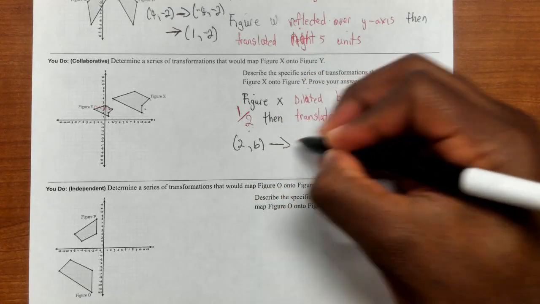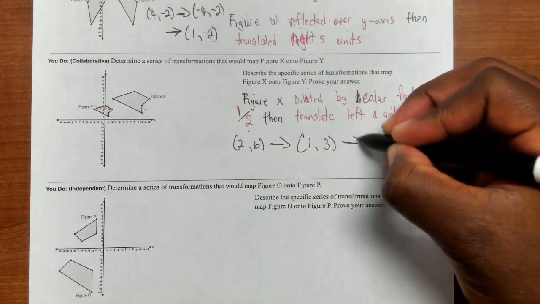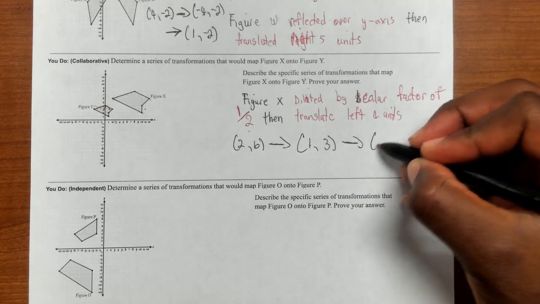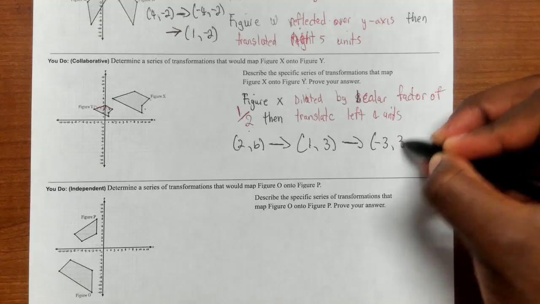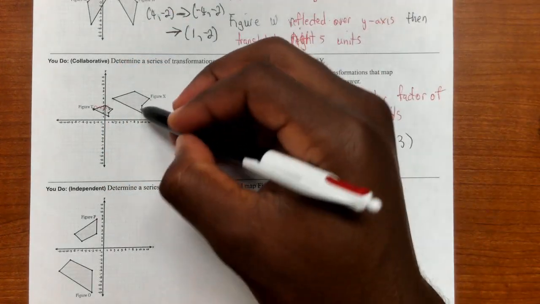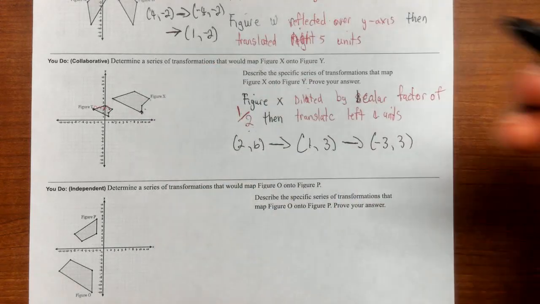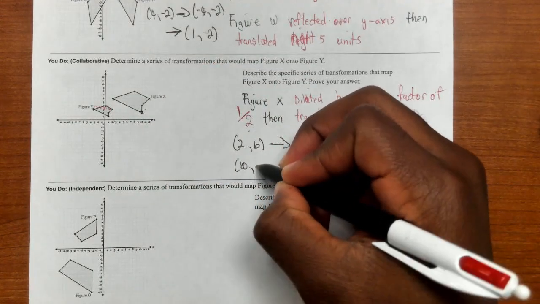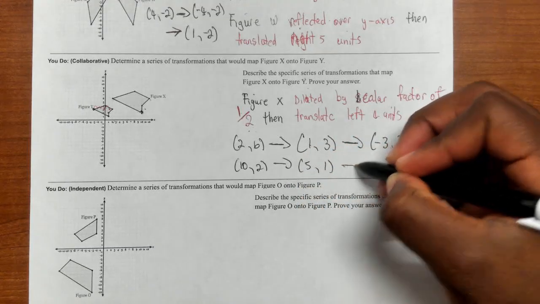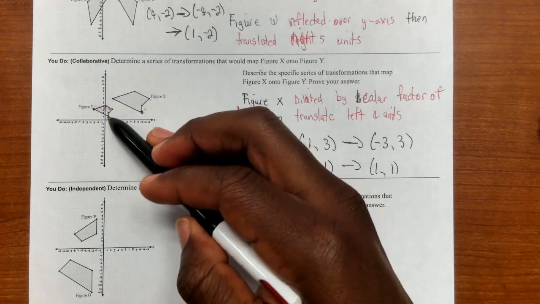If I dilate it by a half, that will now become 1, 3. And then if I translate left 4 units, means that I'm subtracting 4 from my x value. That will be negative 3, positive 3, which is this point right here, negative 3, positive 3. If I did the same thing with this point right here, that's 10, 2. So 10, 2 by a half will be 5, 1. And then left 4 units will be 1, 1. Which is right here, 1, 1.